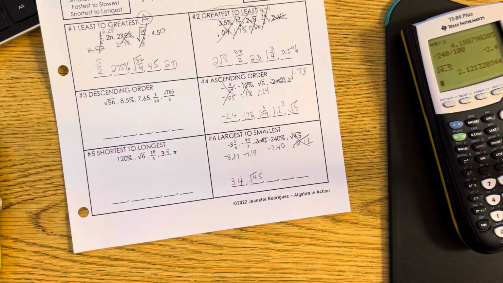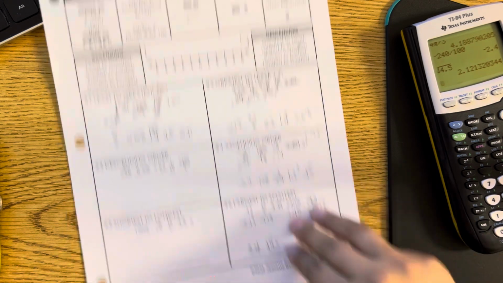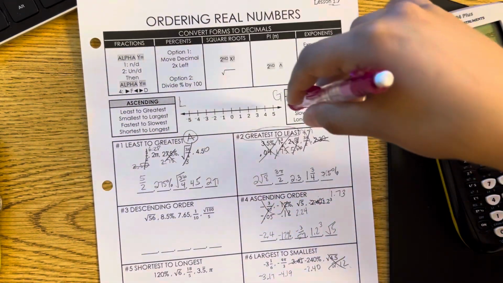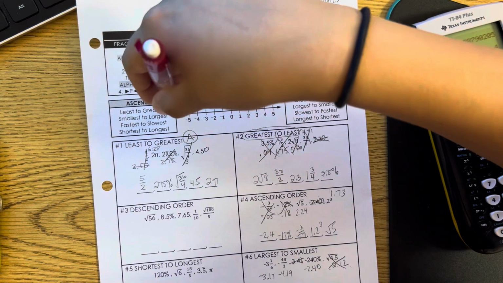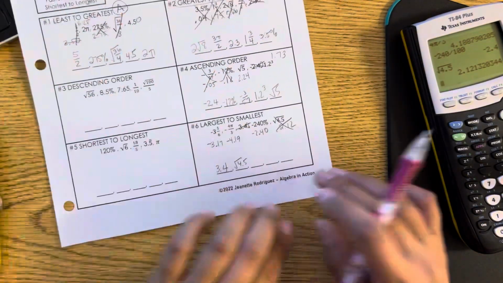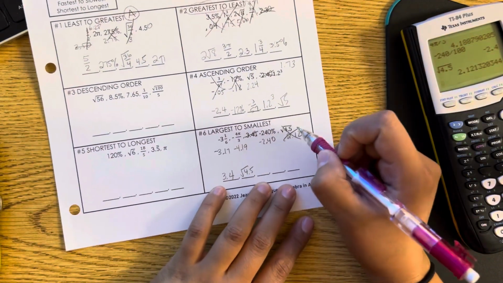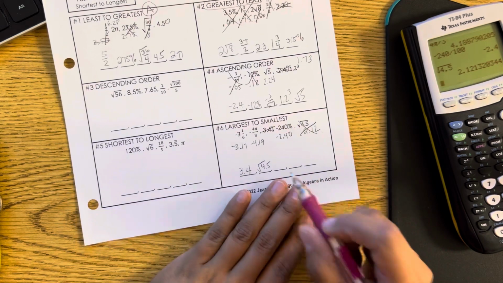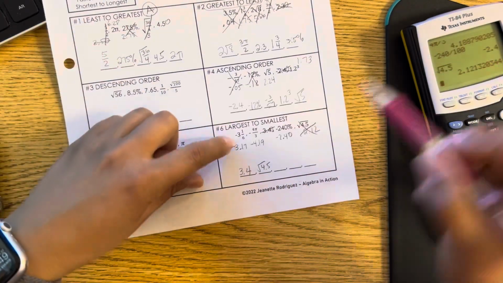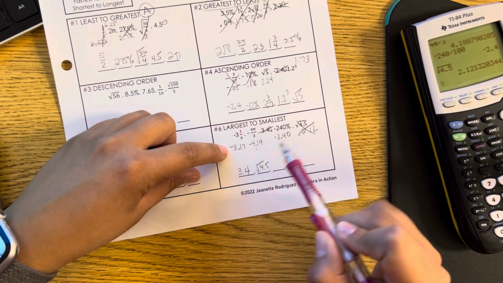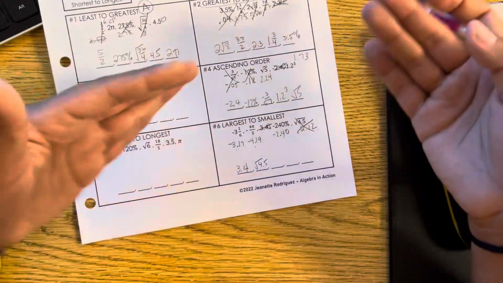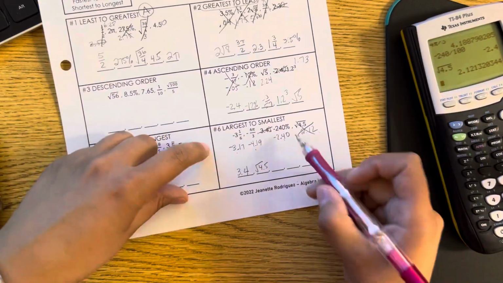Okay. Now, when I'm going from greatest to least, that means the biggest positive to the biggest negative. So that means the next number I'm looking for is actually the smaller negative. Well, look, I have 3.17, 4.19, 2.40. Which one of those is the smaller negative? 2.40.